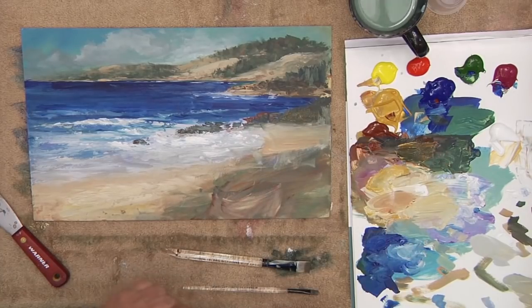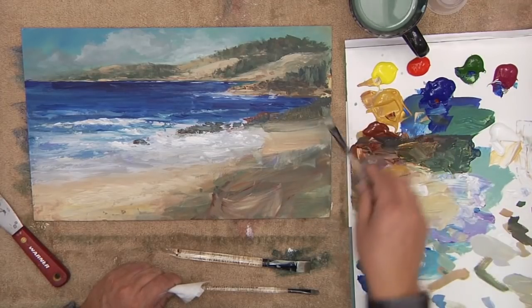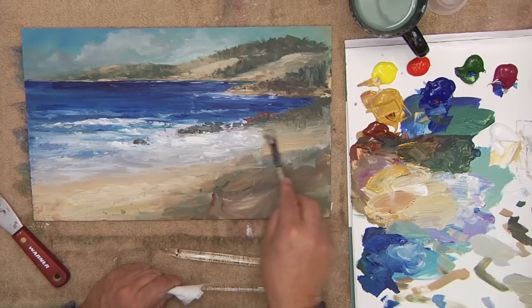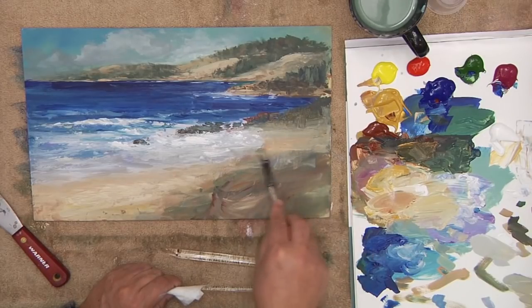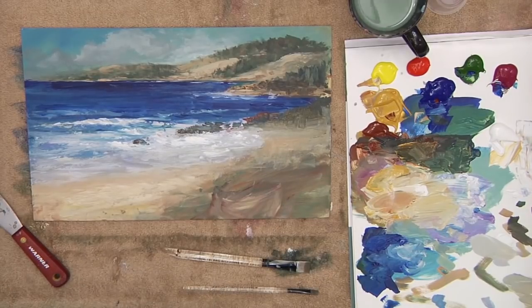And I don't like a smooth line. See that smooth line? That's not the look I like in these paintings that I do, so I want to break that up a bit. And see how I hold my brush against the grain. If I want to really break it up, I hold it against the grain and break those colors up and get all that movement in there.